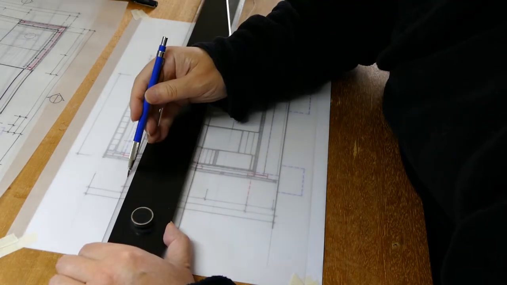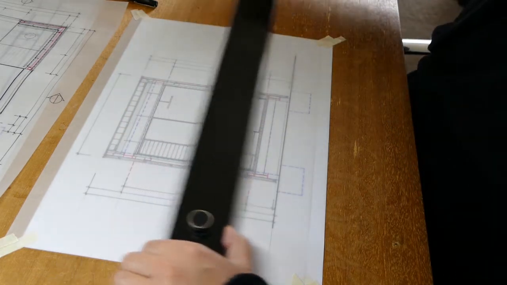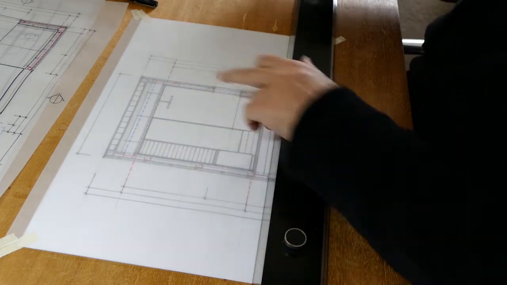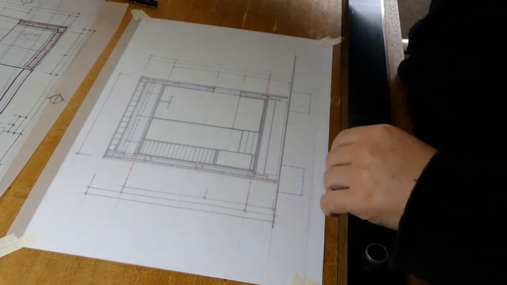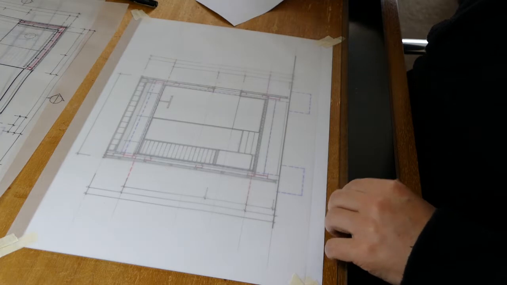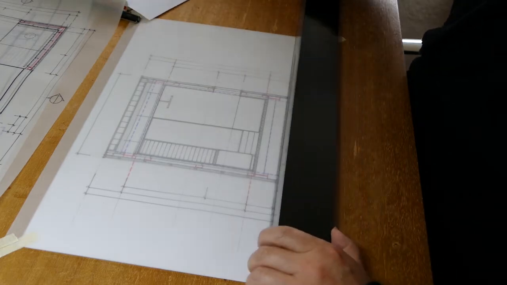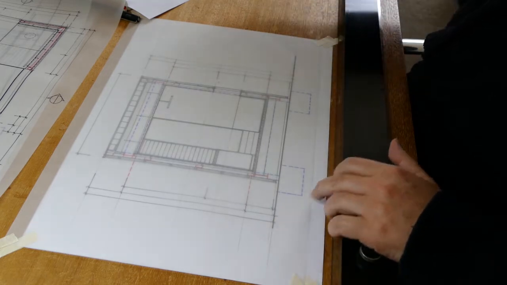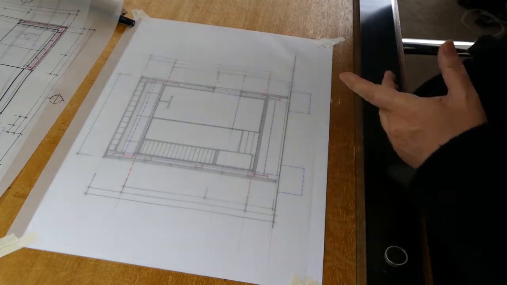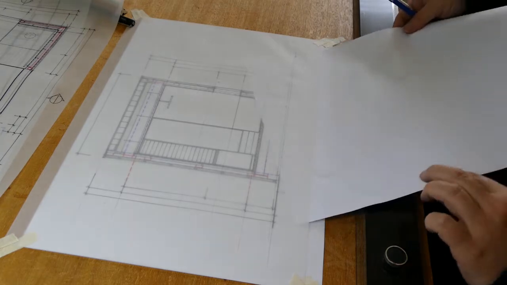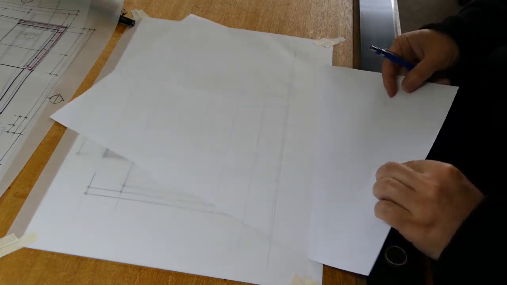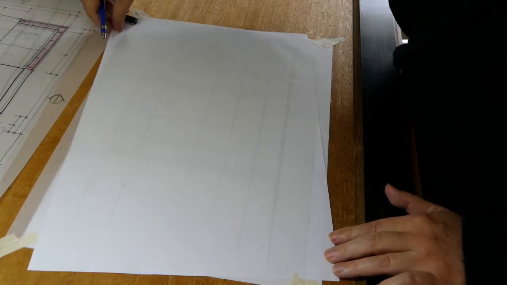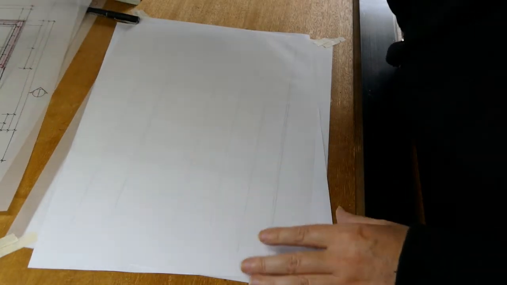And the next one is the floor, and then the ceiling level. So all the information I need, and also the external claddings, how much offset from the ground, I need from these section drawings. So I draw a couple of lines already there.